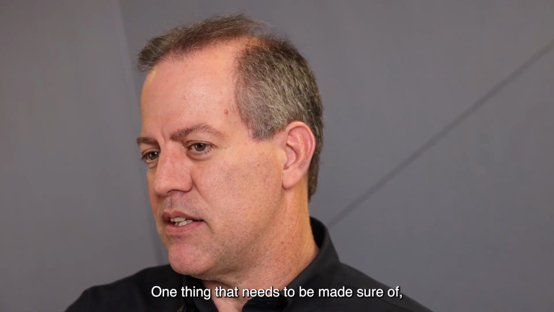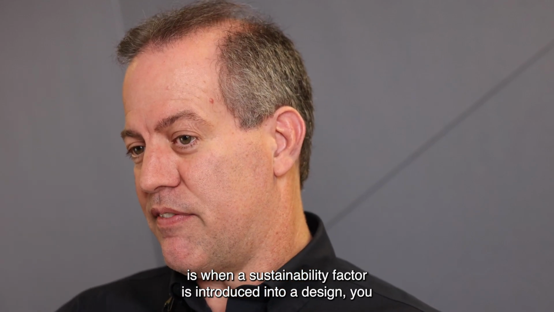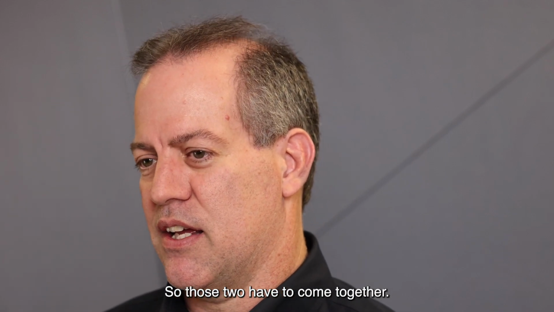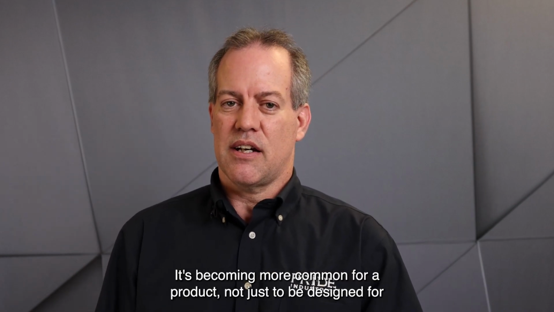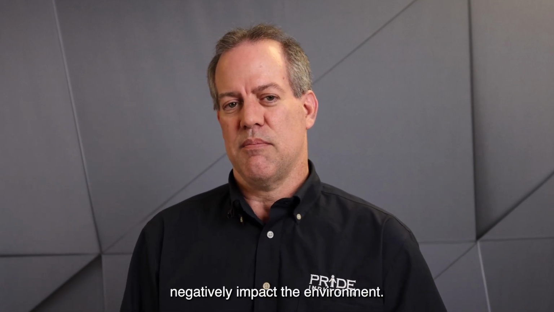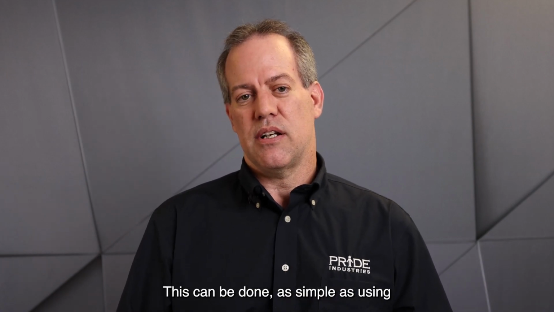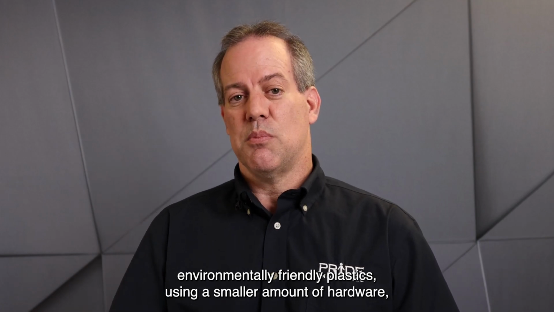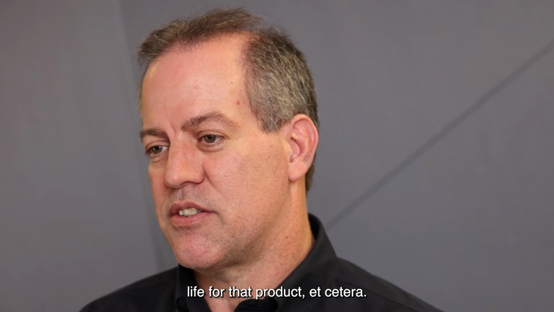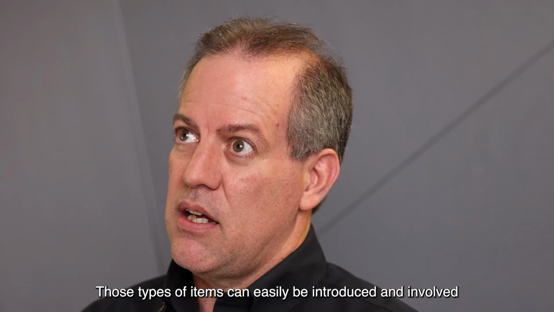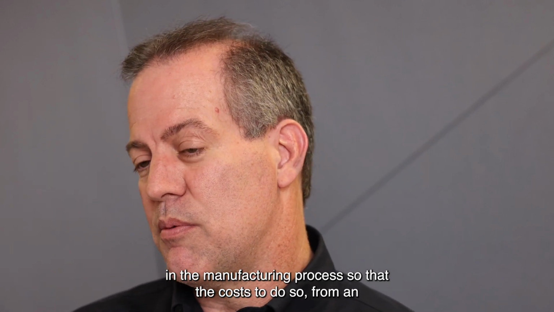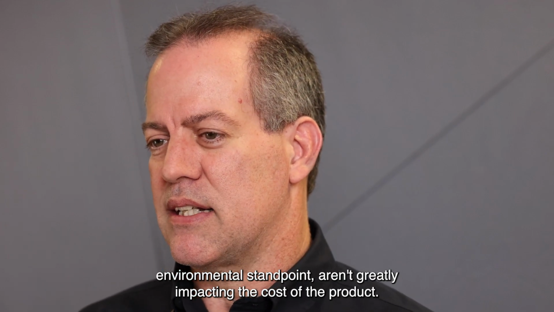One thing that needs to be made sure of is when a sustainability factor is introduced into a design, you don't want to interfere with the manufacturability of that product. So those two have to come together. It's becoming more common for a product not just to be designed for a feature or for a use, but also to be done in a smart way that doesn't negatively impact the environment. This can be done as simply as using environmentally friendly plastics, using a smaller amount of hardware so that there's less waste when it does come to its end of life for that product, etc. Those types of items can easily be introduced and involved in the manufacturing process so that the costs to do so from an environmental standpoint aren't greatly impacting the cost of the product.